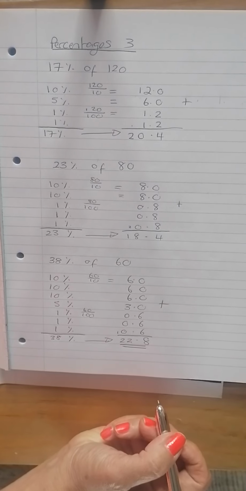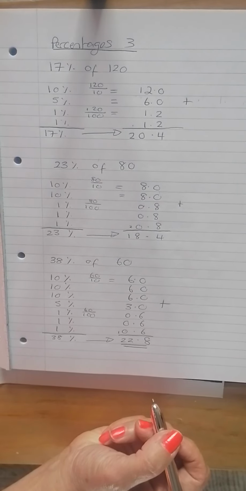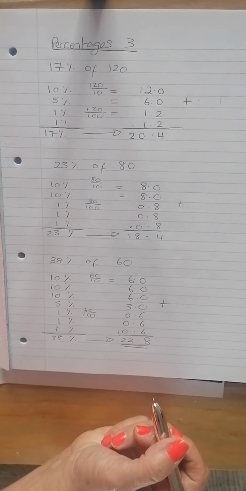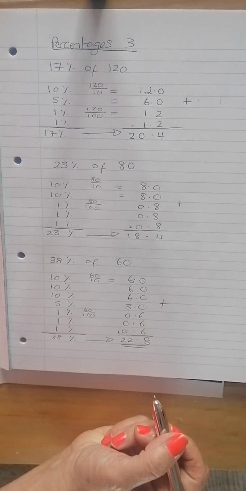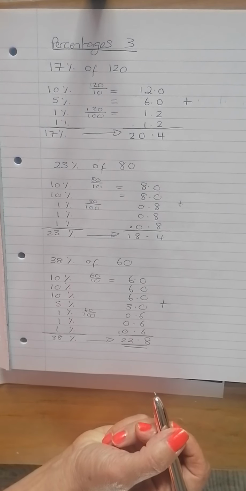So that's the kind of approach you should do with finding percentages of numbers, but you will need to check out video 1 and video 2 of percentages to show you how to find the basic percentages. So do check them out and do watch my next video on further percentages.